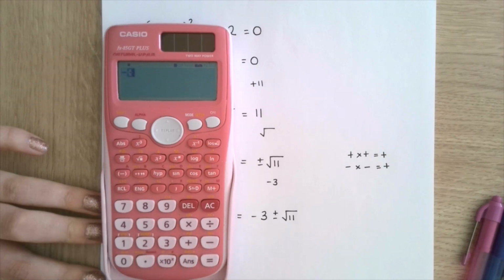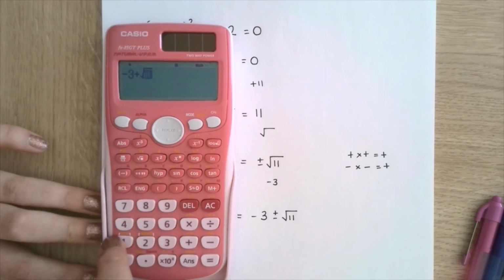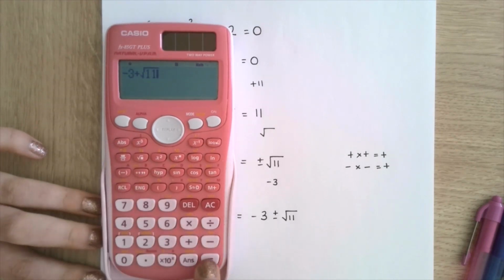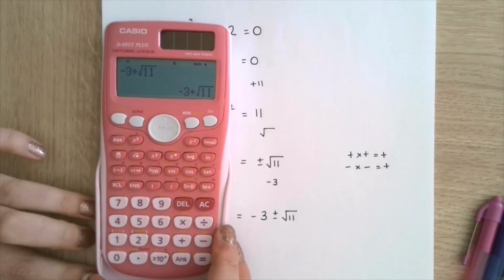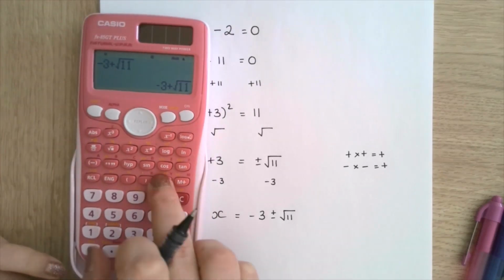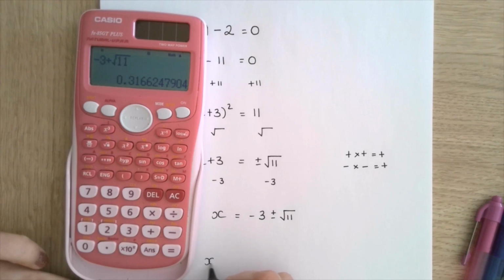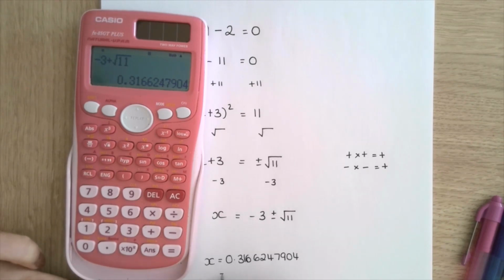So minus 3 plus the square root of 11 gets me my first x value, 0.316624790, which is 0.317 to 3 significant figures.